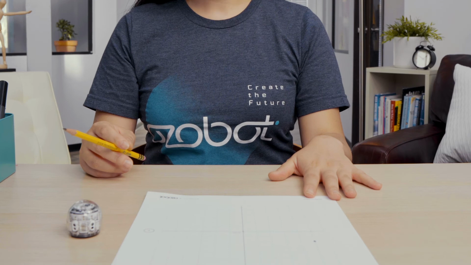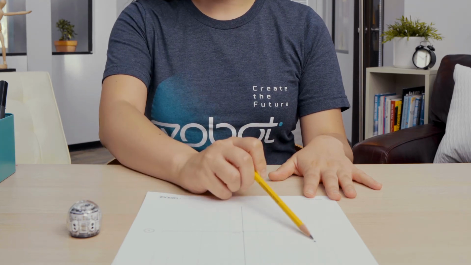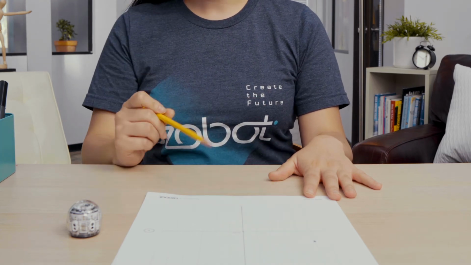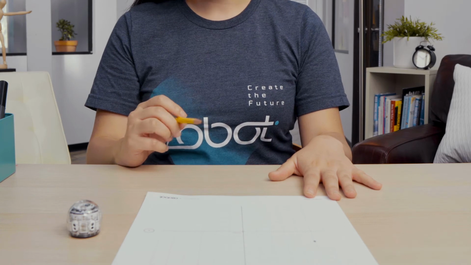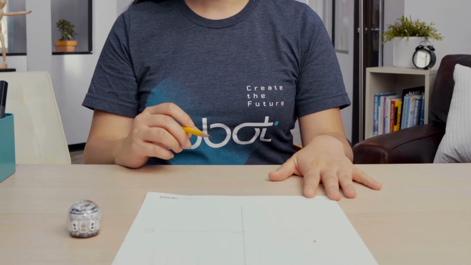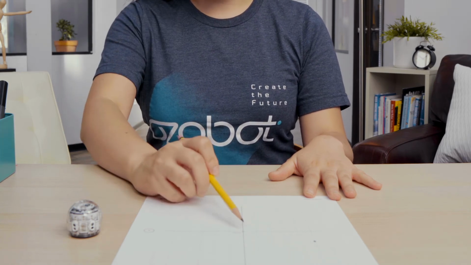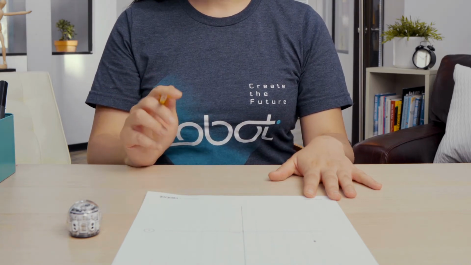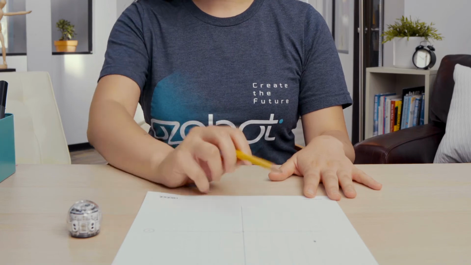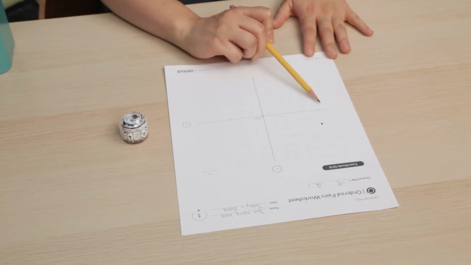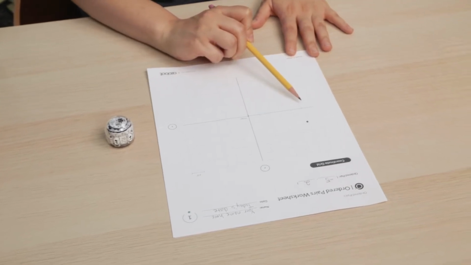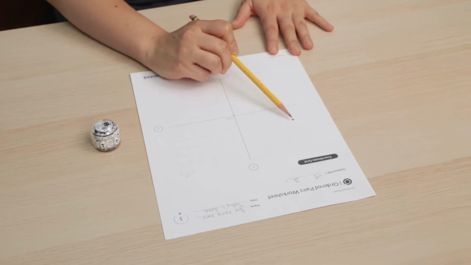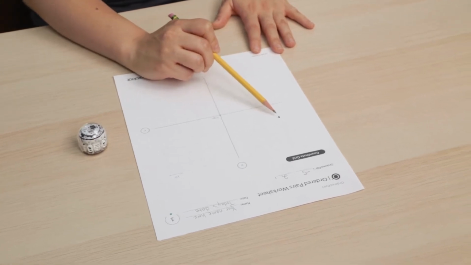After you have put a point to show the location of your first ordered pair, you are ready to start planning your line and color sequences using a pencil. Remember, Ozobot will always start at the origin. For my example, -5, 2, I will need to come up with a sequence for my bot to move backwards 5 places on the x-axis, then turn and move up 2 places on the y-axis.